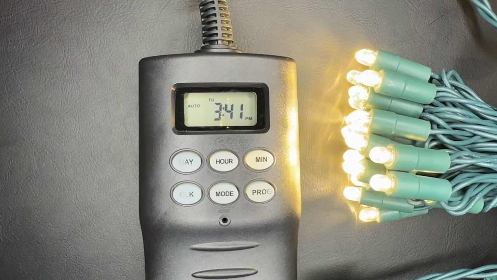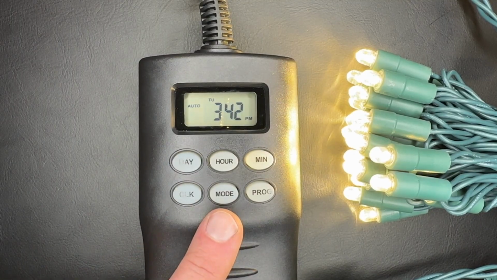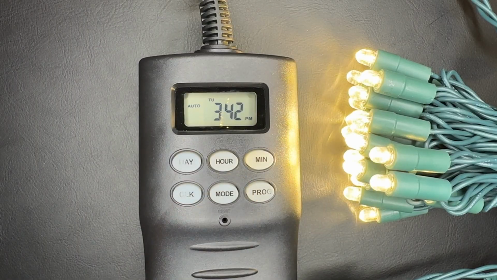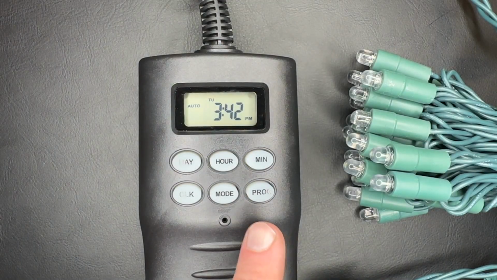Well, in fact, I will. We'll chat so we can see it turn off. But anyways, so that's your clock. That's your mode. That's going to set it between all the variables. Oh, there we go. So it's 3:42, which is what we set it for. It's going to take, again, 10 to 15 seconds for the mechanism to go through, and then it'll turn off. But we've got our program. See, there we go. Program, day, hour, and minutes.